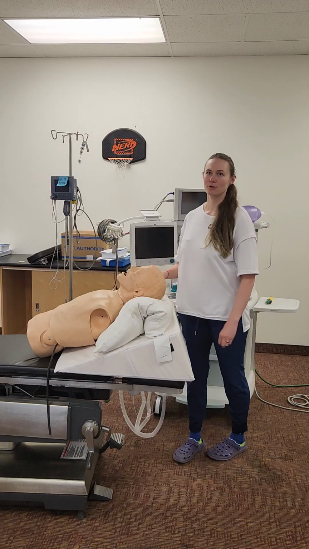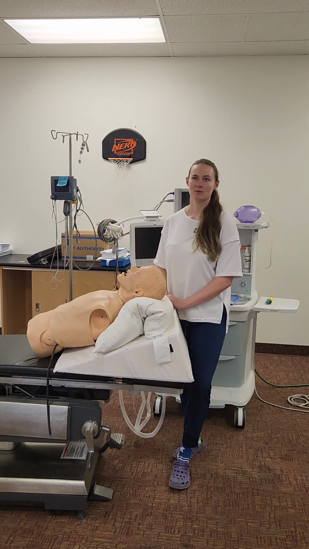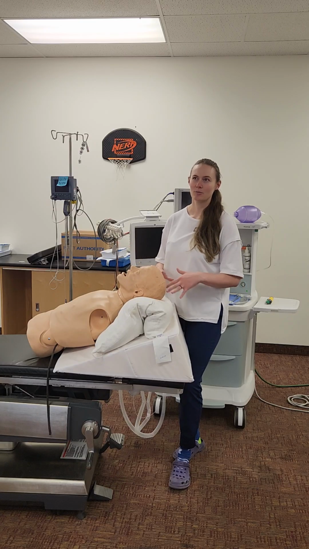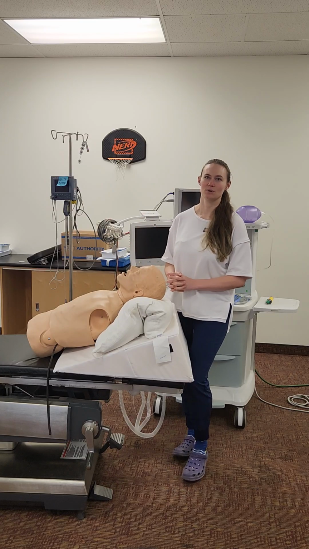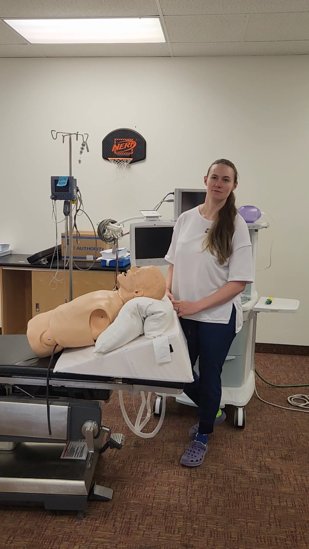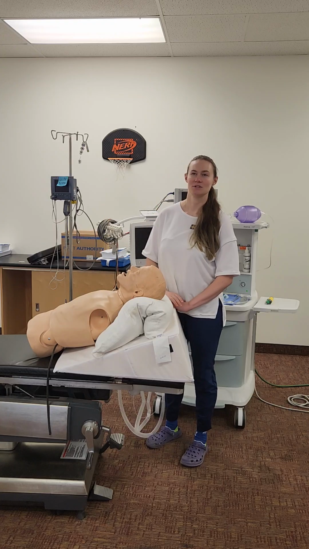So then to prep my room, since we're doing an elective laparoscopic cholecystectomy on a 55-year-old male, he's pretty obese just on the chart. He's 123 kilograms, he's an ASA 3, and he has a BMI of 40, and he's only 5'9". So just based off that, I'm anticipating a difficult intubation.